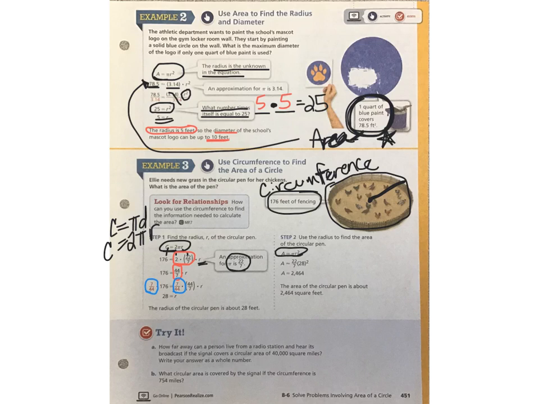So multiply both sides of your equation by 7 over 44 to get a value for r of 28. Now, how did that happen? Remember that 7/44 times 176 means do the multiplication first, 7 times 176, and then divide that by 44. That's where you get the 28 from.